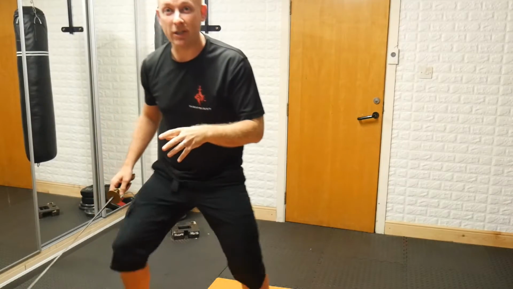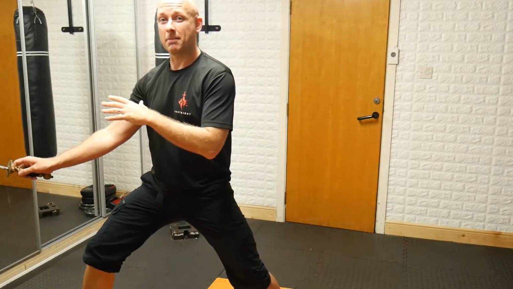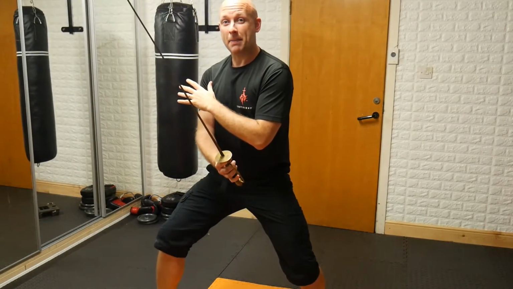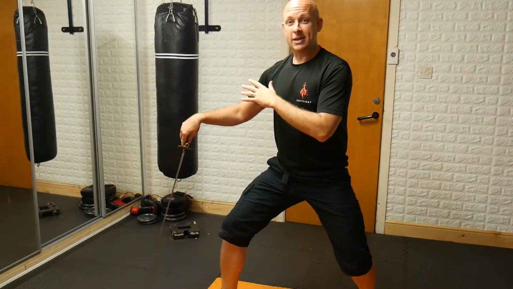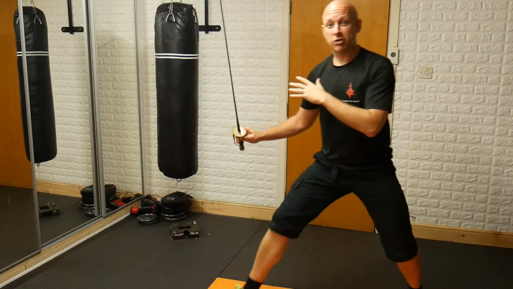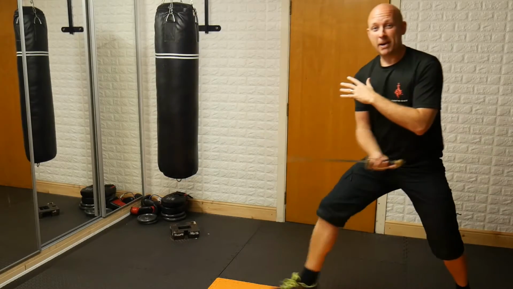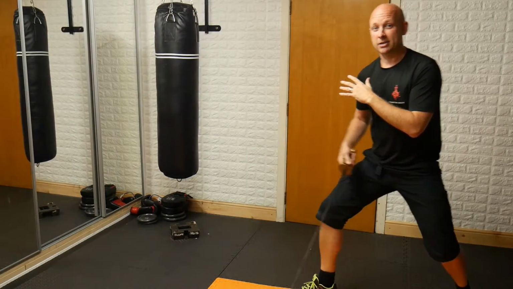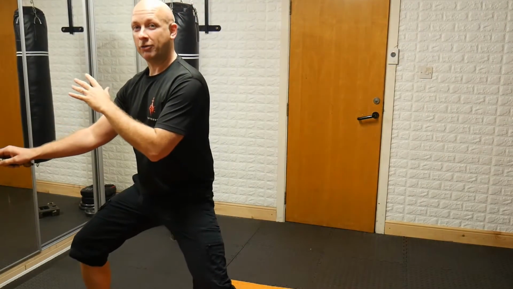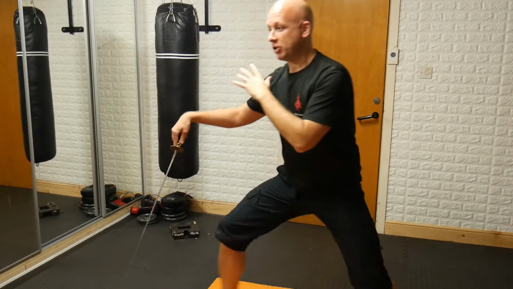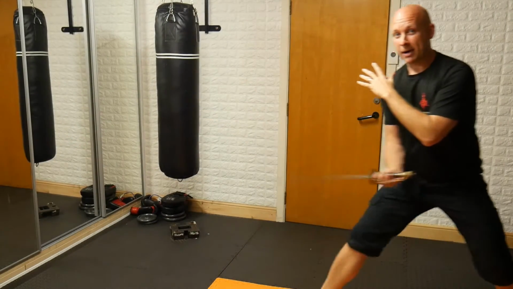So just going over what you need to do. As the attacks come in, we're going to retreat, parry 4, retreat, parry 2, retreat, parry 3, and retreat, parry 7. I'll talk over this parry in a second. Once more. We have parry 4, parry 2, parry 3, parry 7.